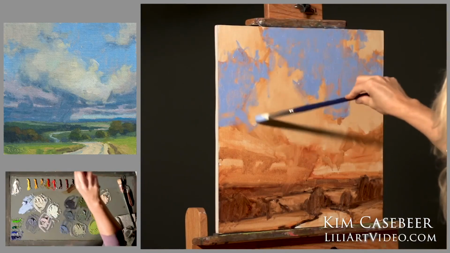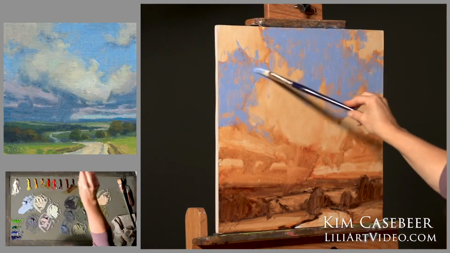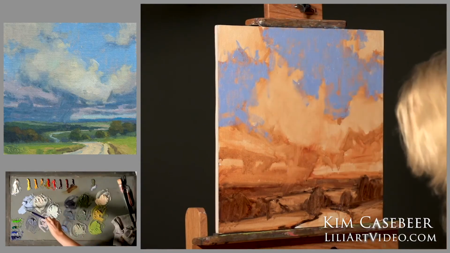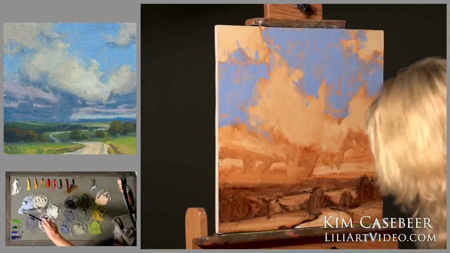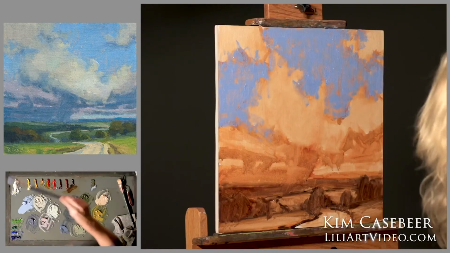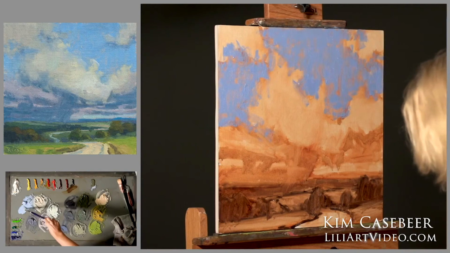So I'm paying attention to where the shapes are going, but I'm not really paying too much attention to being precise about where I start and stop the paint. The paint can go over the line of the clouds, and that's okay, because I want to keep this loose.